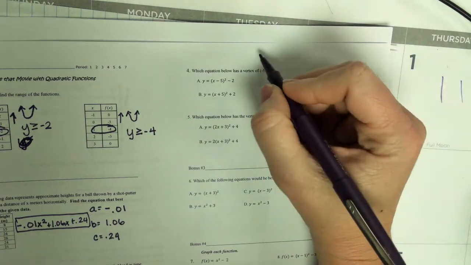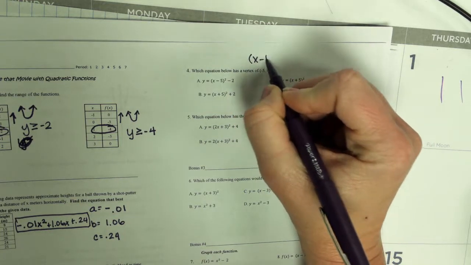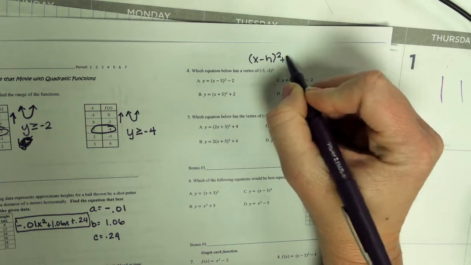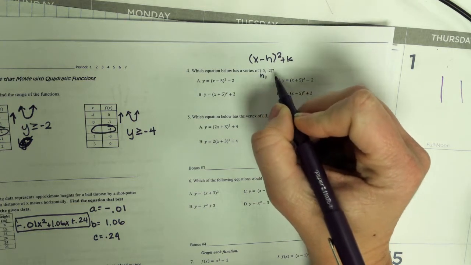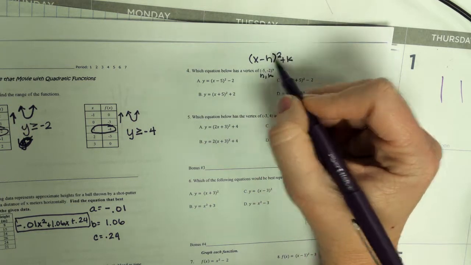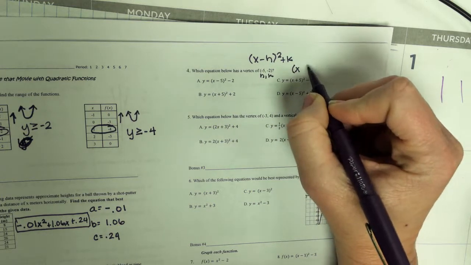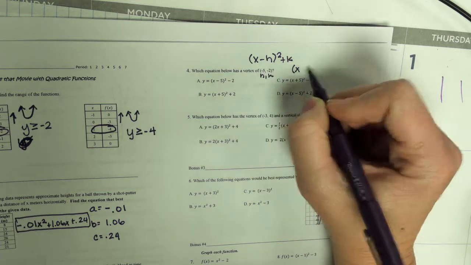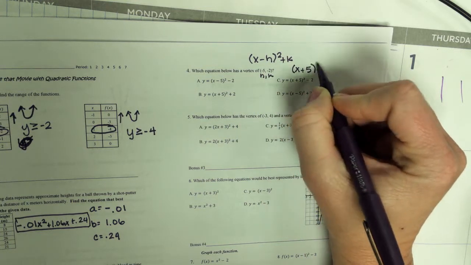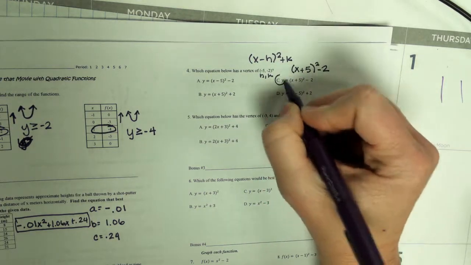So remember, we are going to think about the vertex form, which is (x minus h) squared plus k, where the x value is my h and the y value is my k. So that means my equation should be (x, instead of saying minus, since my h value is negative, it'll become plus) so (x plus 5) squared, and then minus 2, so c.